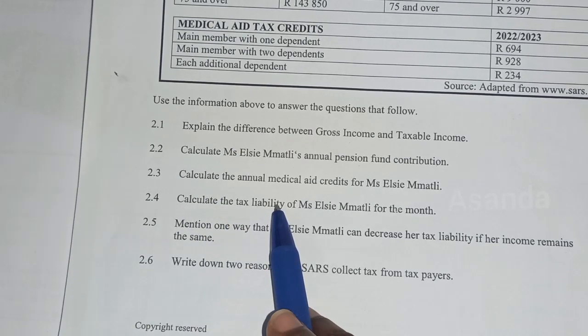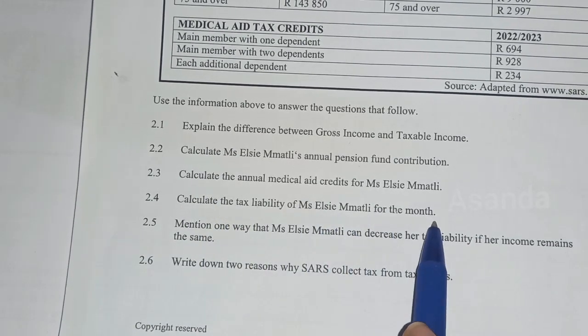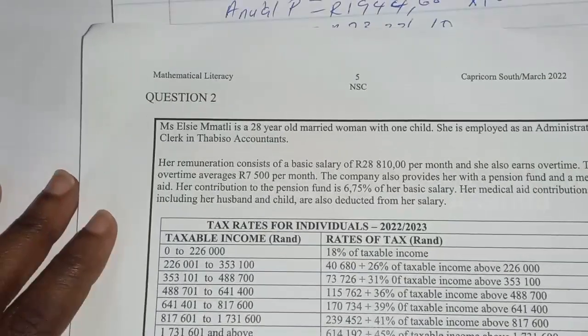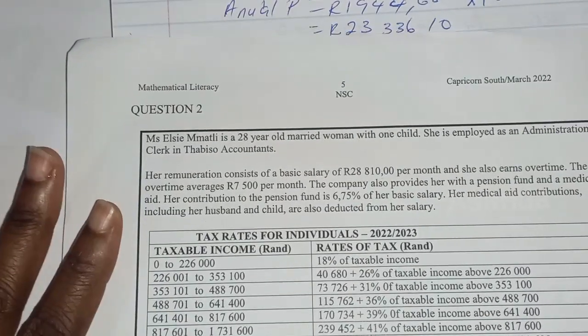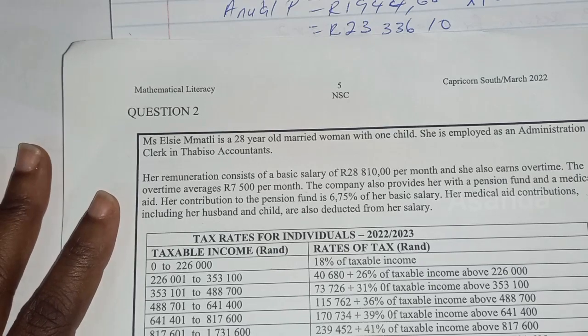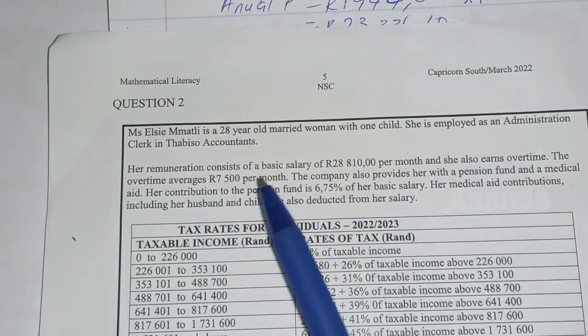Calculate the tax liability of Miss Elsie Matli for the month. Okay, well, let's start from the beginning. When we calculate tax, we check the gross income first. And if I look at the gross income there, we don't have gross income.